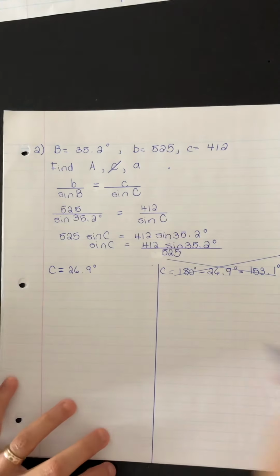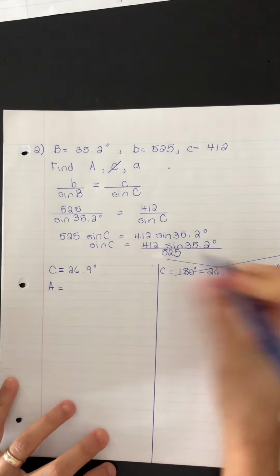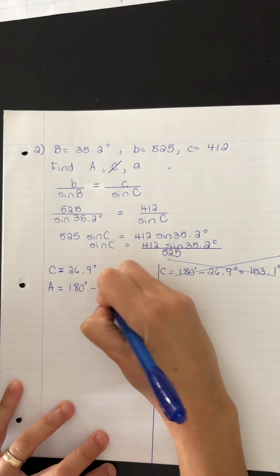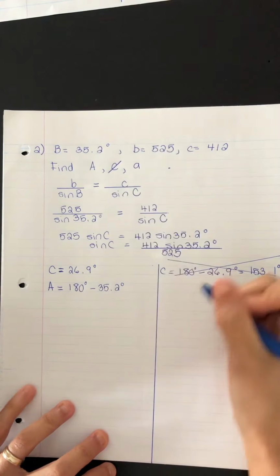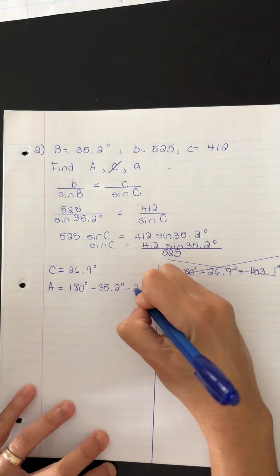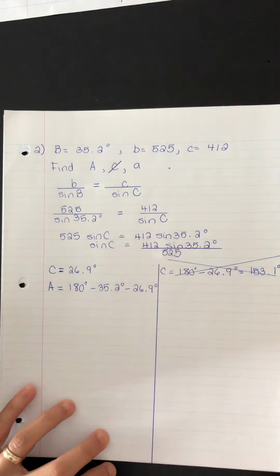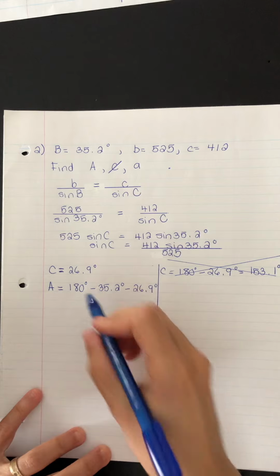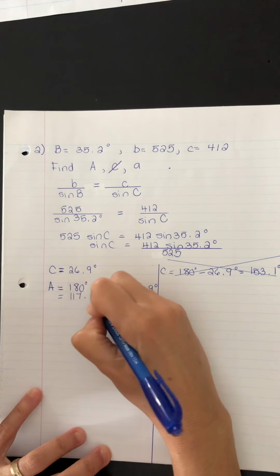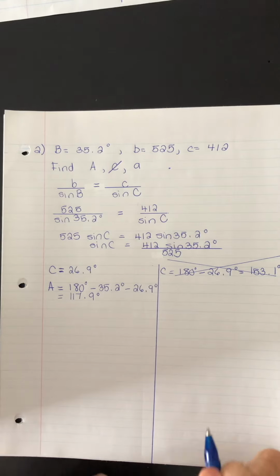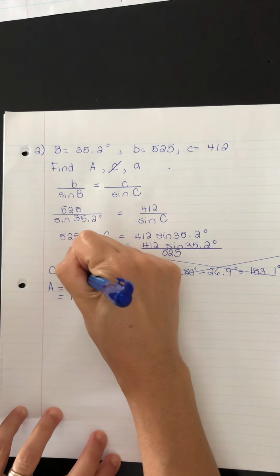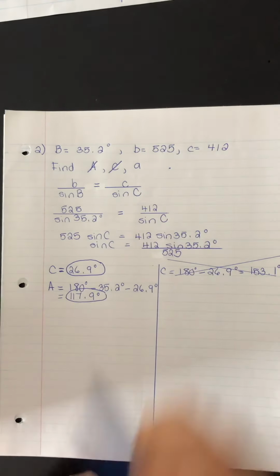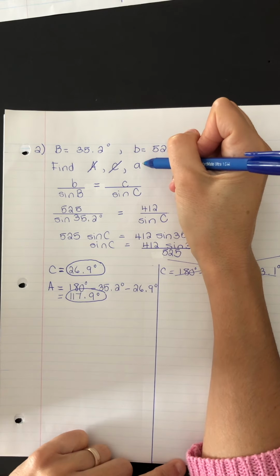So we found angle C. How many degrees are left for angle A? Well, 180 in the whole triangle minus 35.2 degrees, which was angle B, minus 26.9 degrees, which is angle C. So we do the subtraction and we find that we have 117.9 degrees available for angle A. So now we have both C and A. And so the last thing we're going to do is find side A. How will we do that?